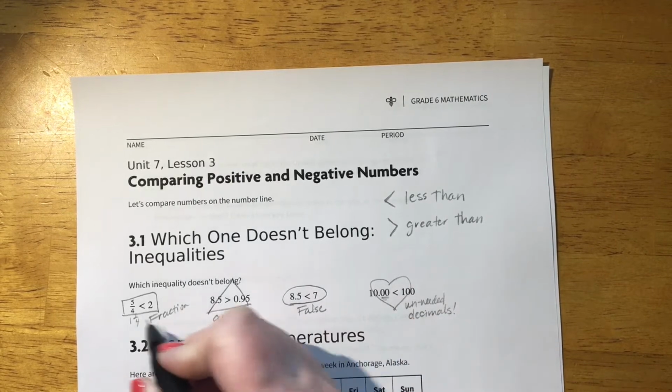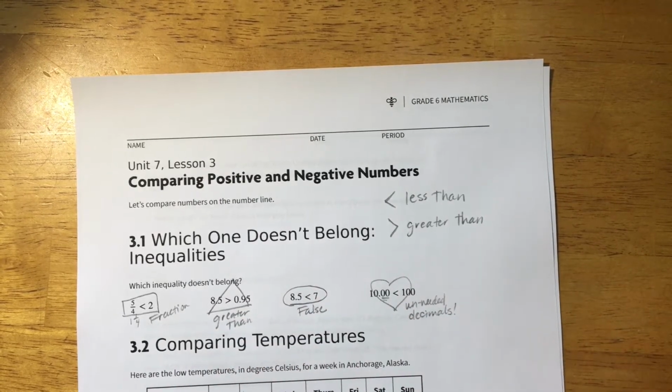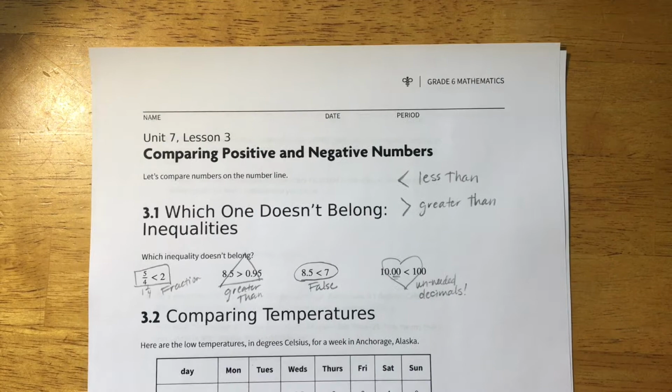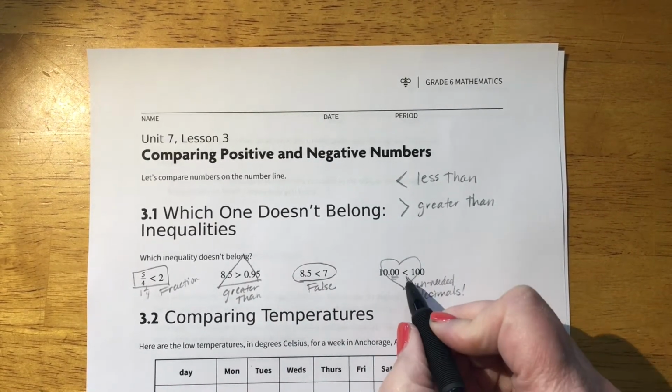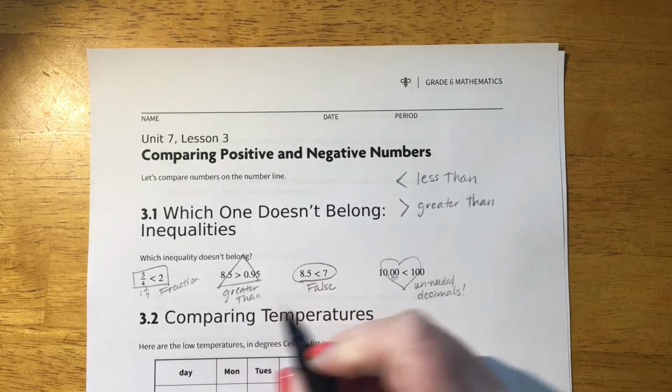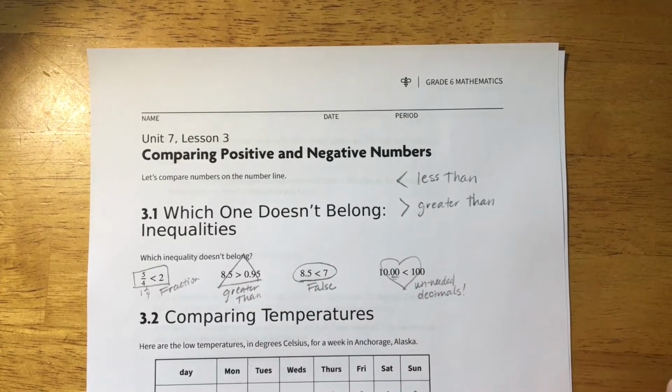So look at this. I've come up with a reason for each one of these to not belong. So again, is there a right or wrong answer? No. It's just practicing our observation skills, noticing details about symbols, details about numbers, and understanding what things mean. That's the point of this activity, okay?